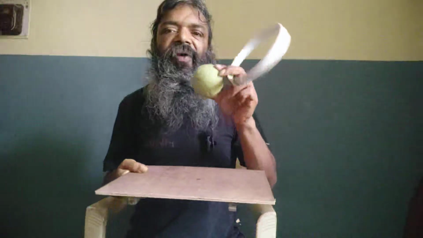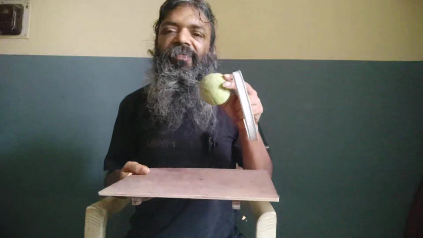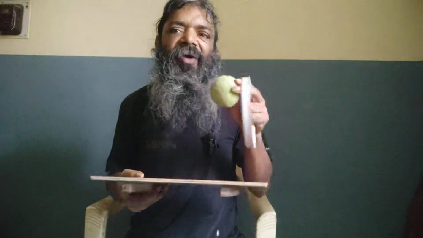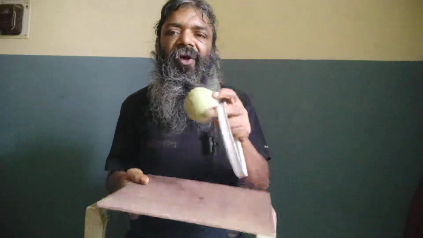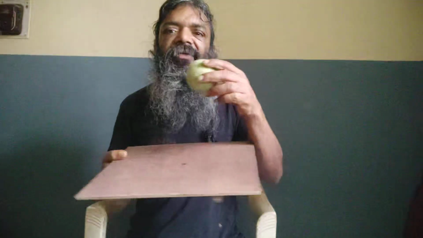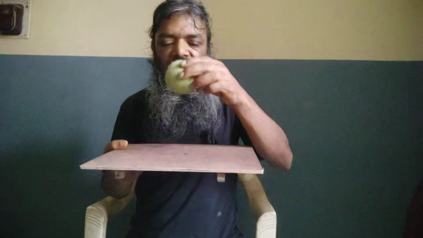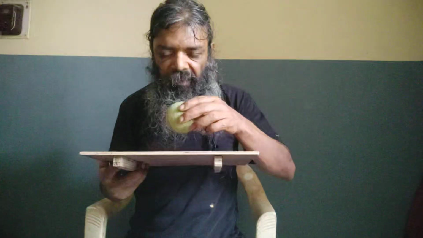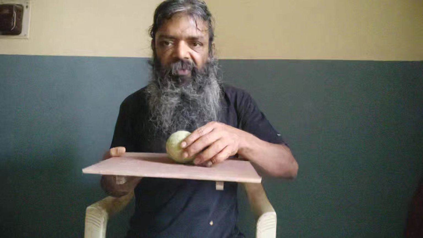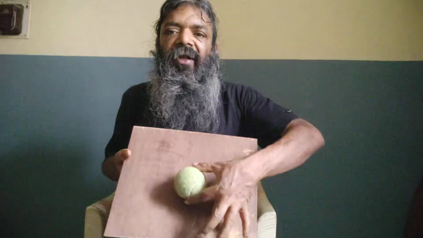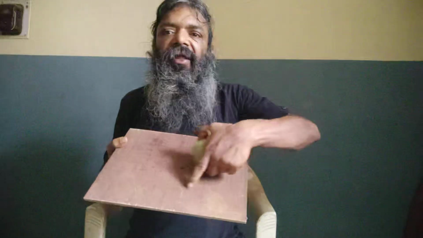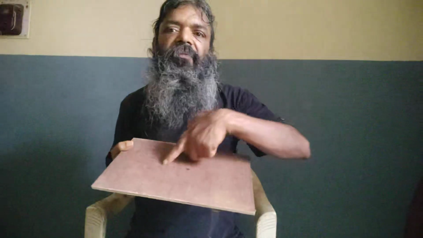Now, this sphere is in the xyz coordinate system. If I see what area it is covering in the xy plane, I have to bring it down, or I can see from the top, whatever the area under this ball, that is the region of the xy plane.